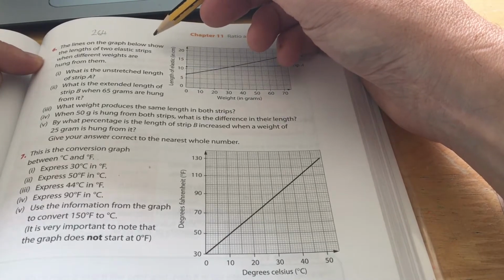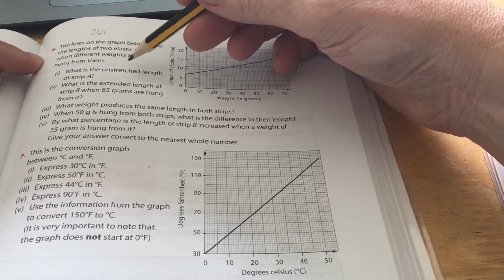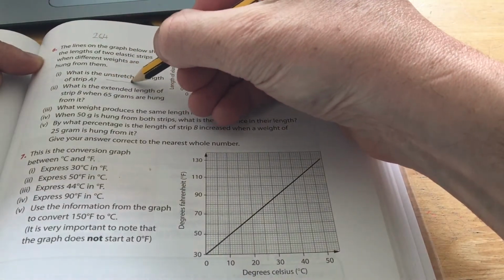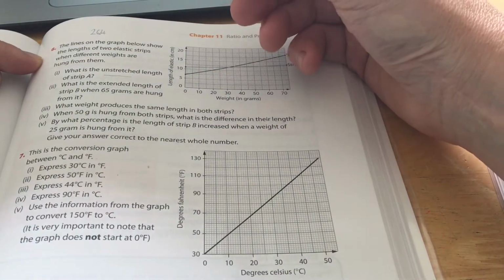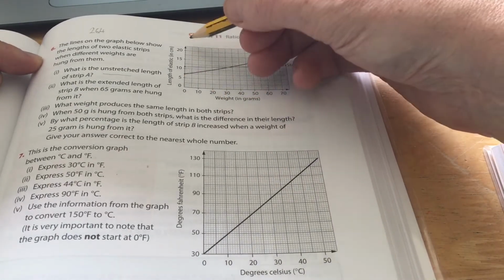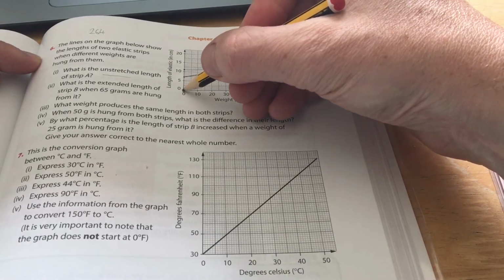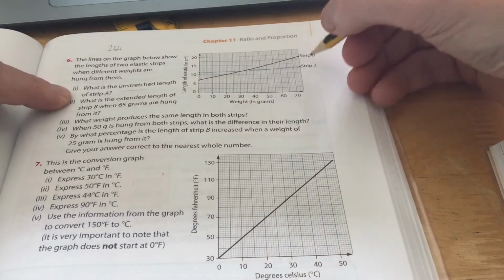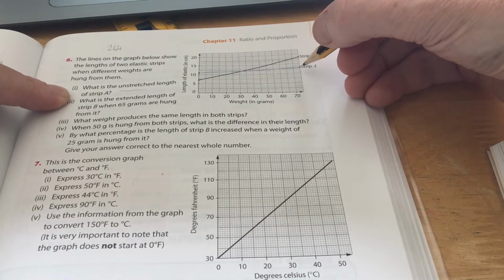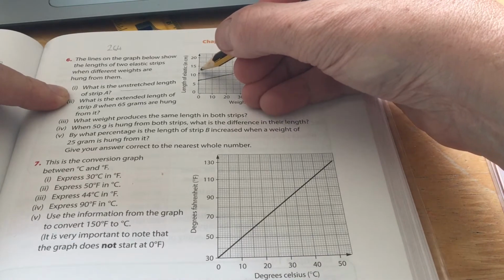Now the lines on the graph below show the lengths of two elastic strips when different weights are hung from them. What is the unstretched length of strip A? So if it's unstretched, then there must not be any weight hanging on it. So the weight is on the x-axis and the length is on the y-axis. So if there is no weight attached to it, zero weight, and we're talking about strip A, so strip A is the light blue one. It's hard to see here, but you'll be able to see it better in your book. So the unstretched length is when there is no weight attached to it.